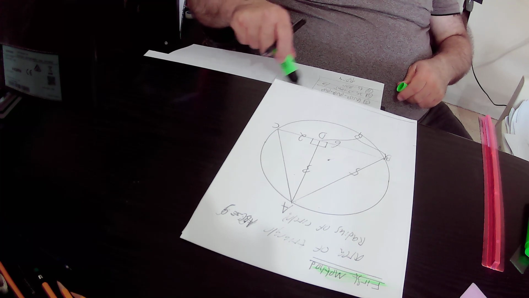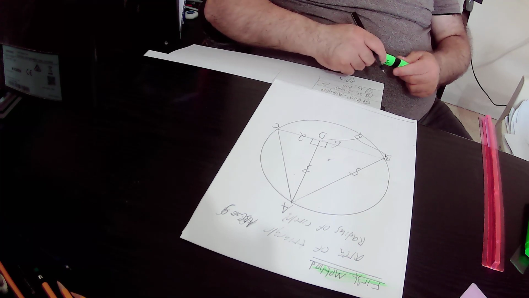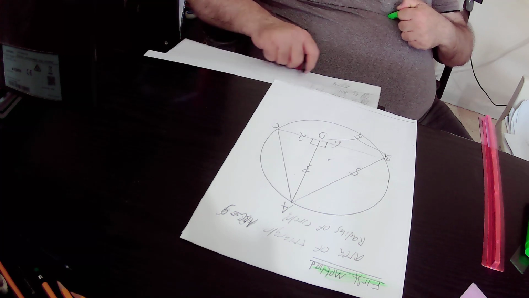In the next step we focus on the right triangle ADC.